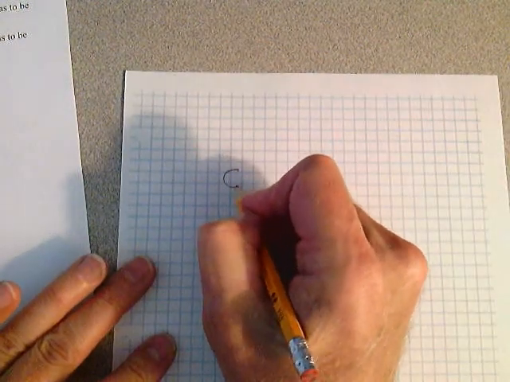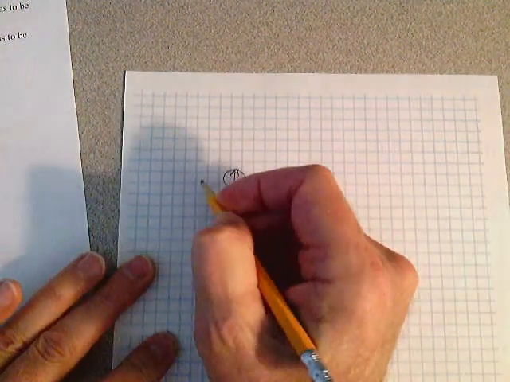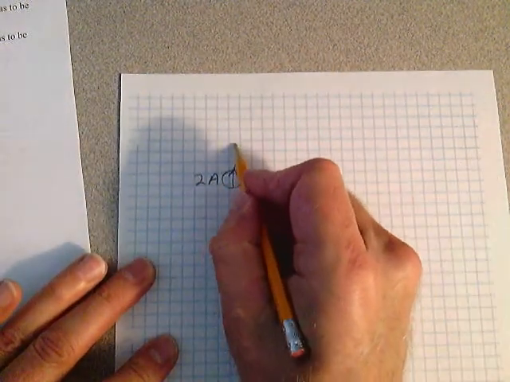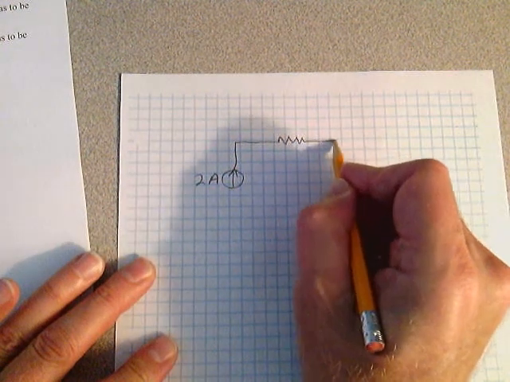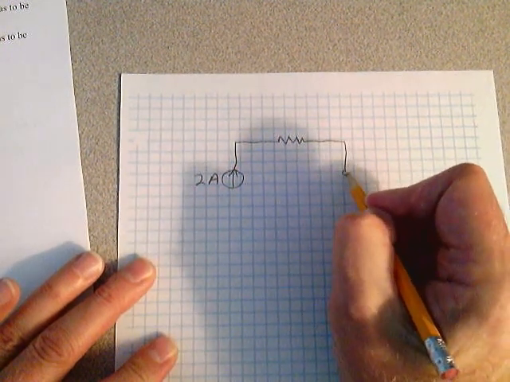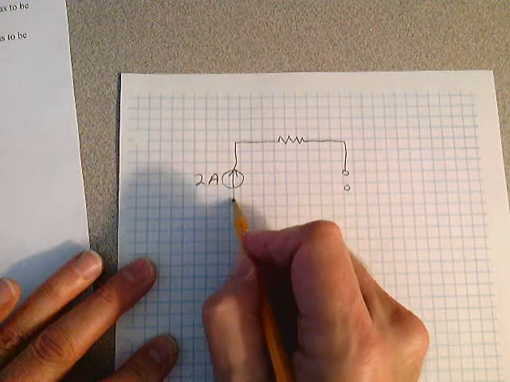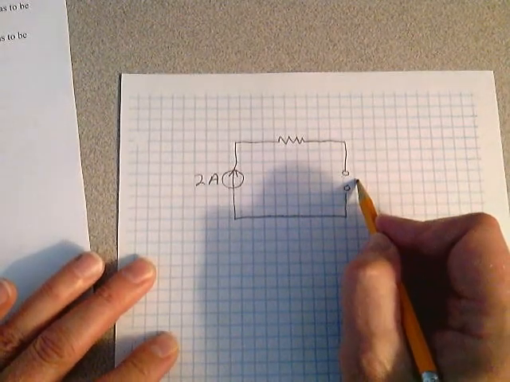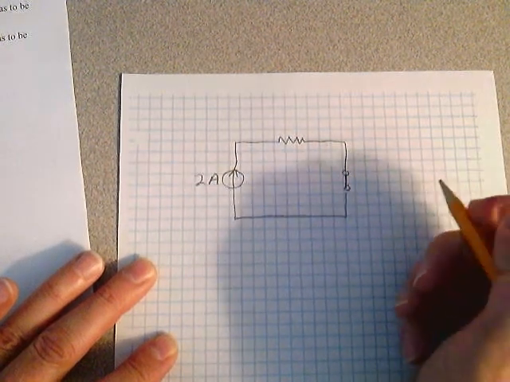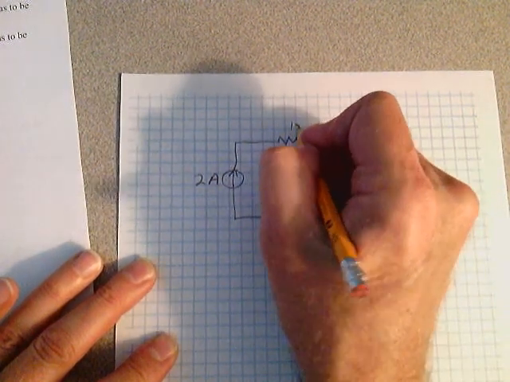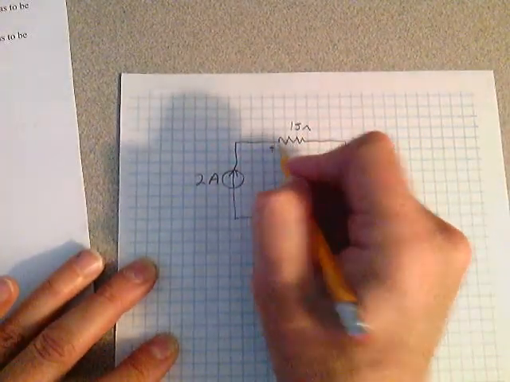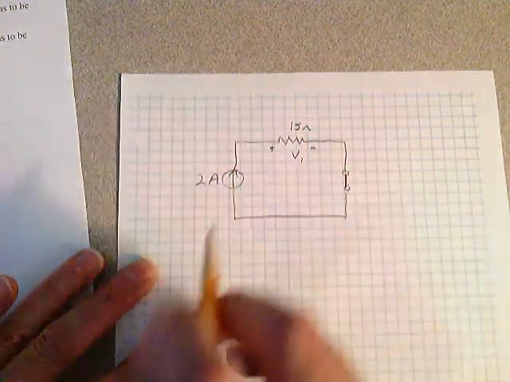Because the way I'd work this problem is this way. I would first consider this 2 amp source. And here's my resistor. And here's my voltage source. And what I have to do to that voltage source is reduce it to 0. How do you reduce this 40 volts out here to 0? You short it. And I want you to find the voltage drop, plus to minus here, which we're calling V1.